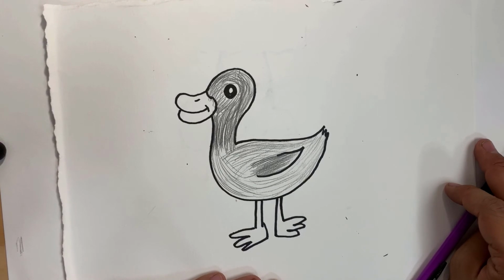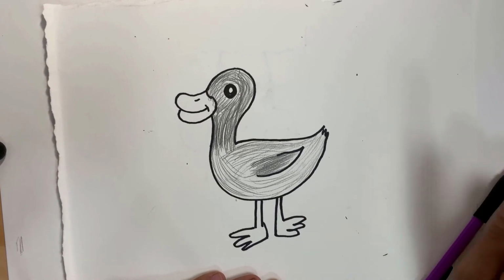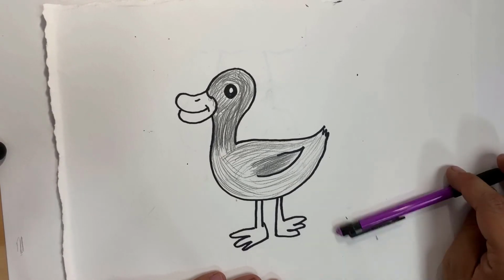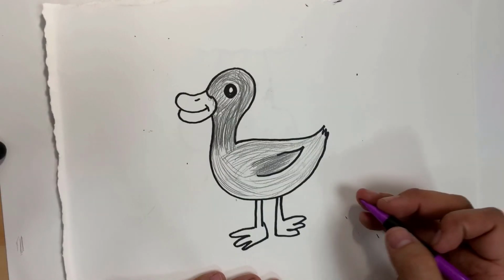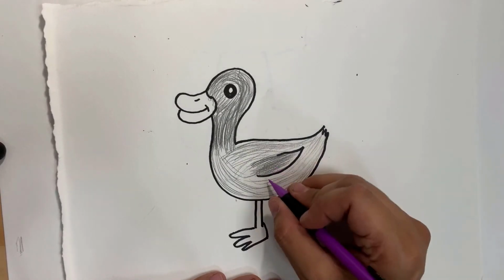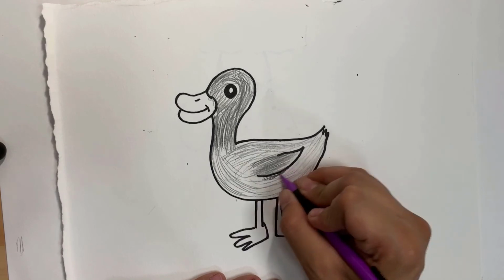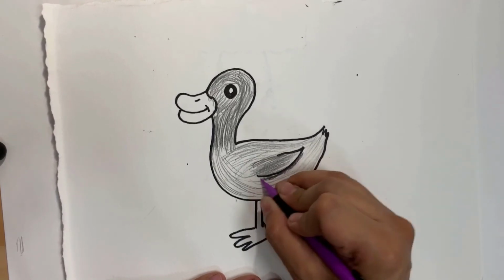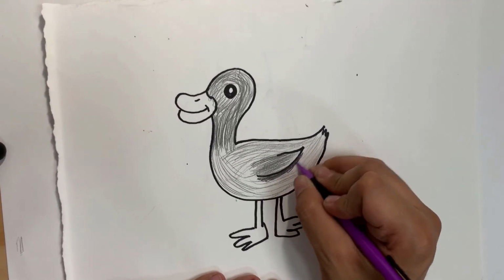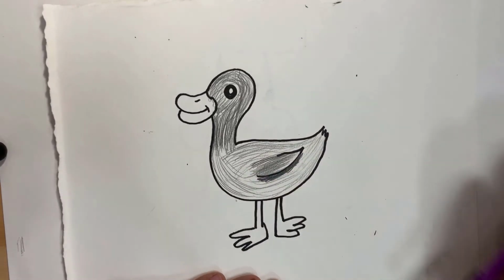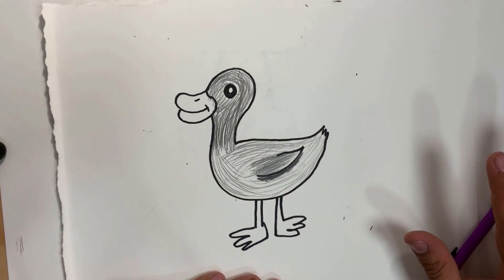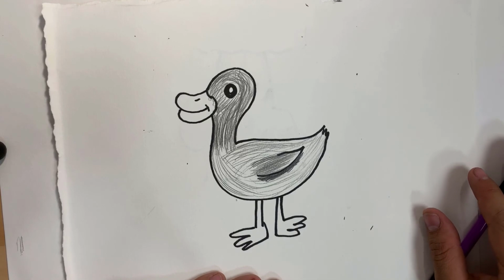And voila! Right there, we just used line and value in a very simple way to add some texture to our drawing. And you can even go a little further if you want to be schmancy. Add a shadow underneath the wing. And look at that. That's a pretty good first step to a realistic duck, if I say so myself.